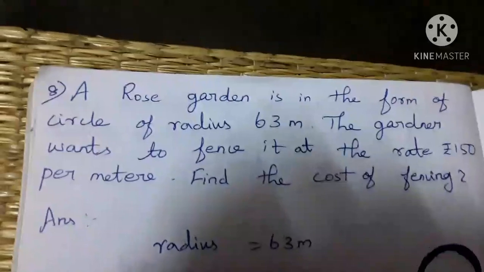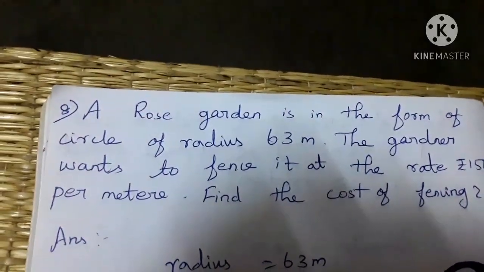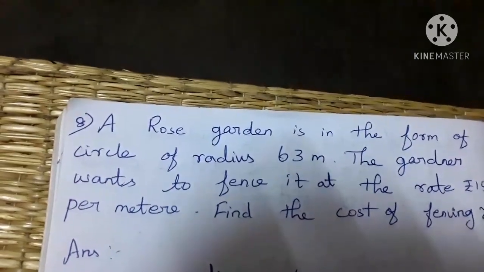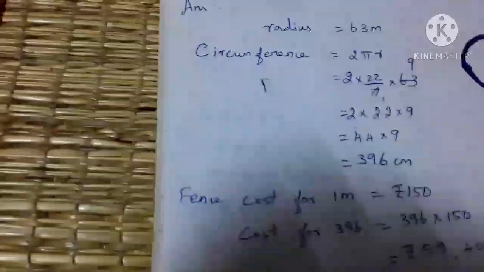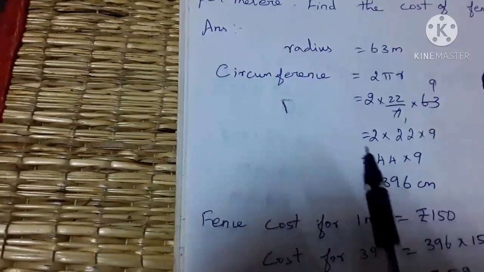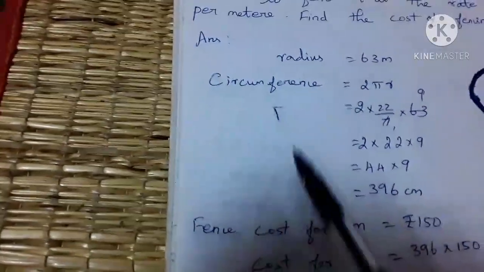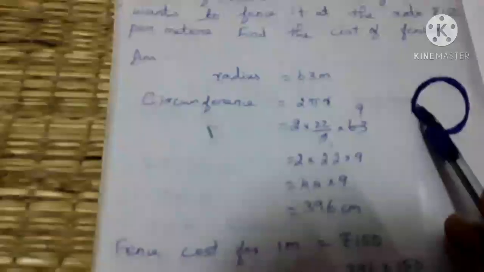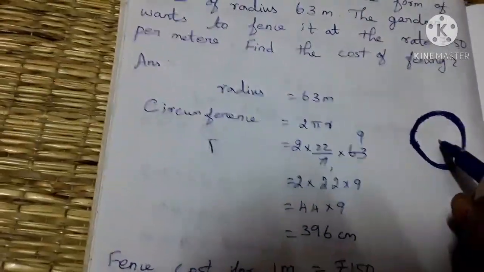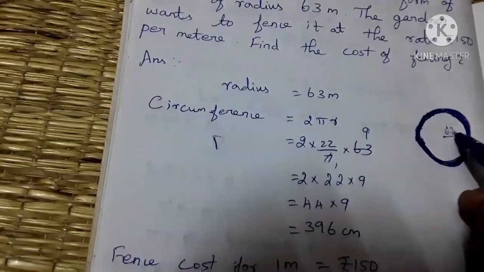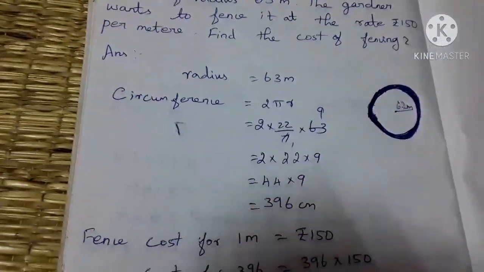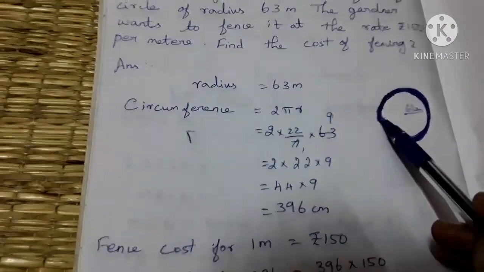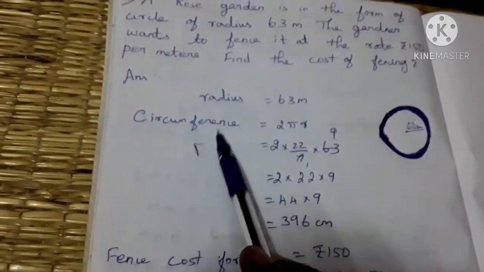Fencing means the circumference, so we have to find the circumference of the circle, fencing around its length.